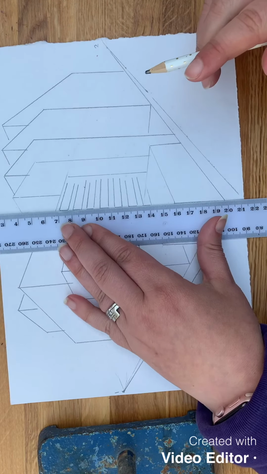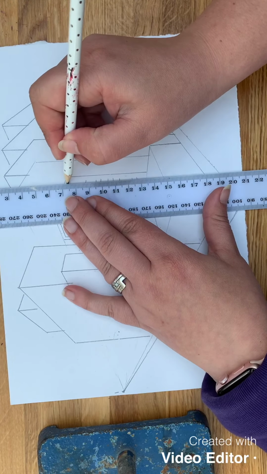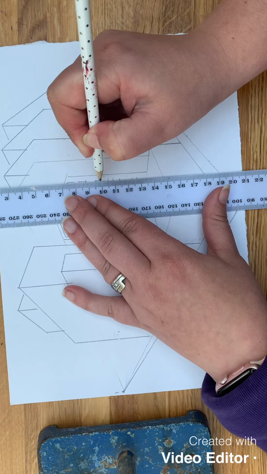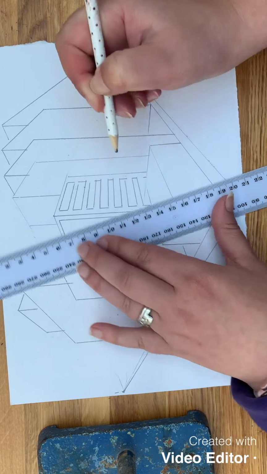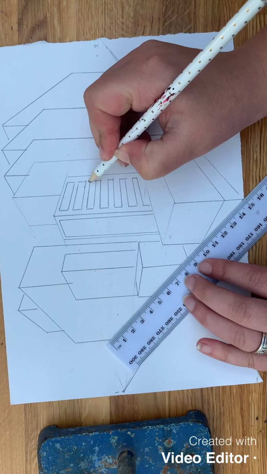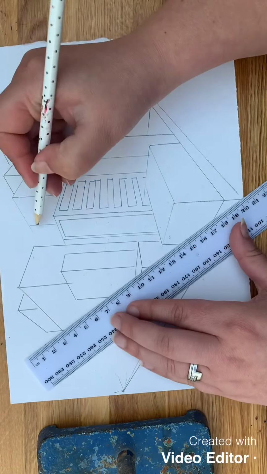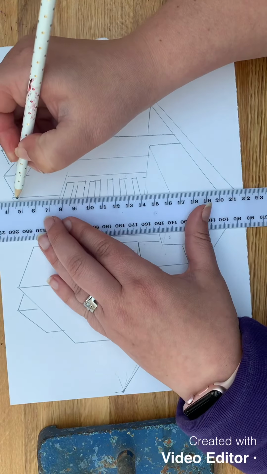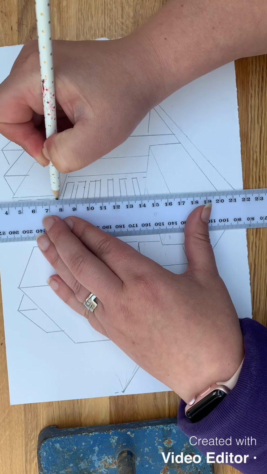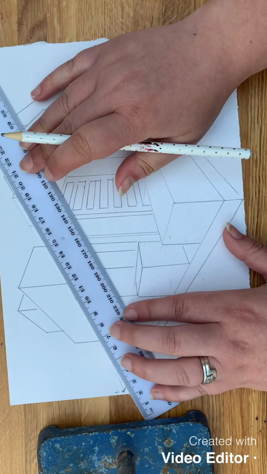Then put your ruler back, pull it all the way, and just block off your windows, and you can add some shading. So start adding windows to all of them. Find the middle line, 1, 2, 3, put it to the left. This one could be some big windows here. Take it over to number 1.